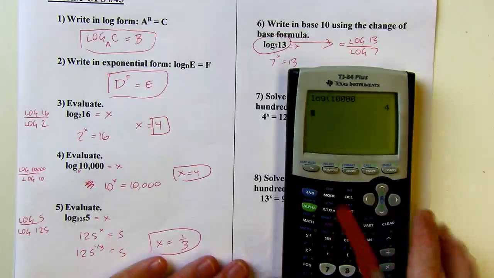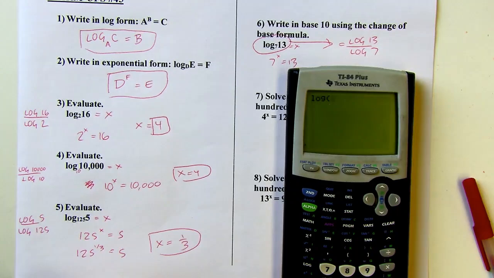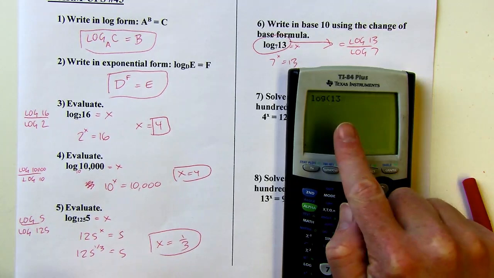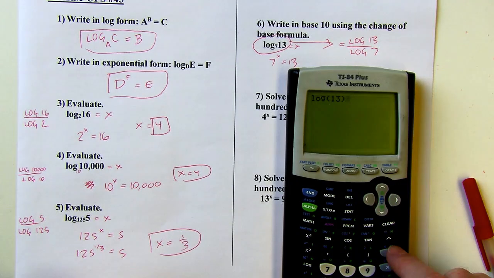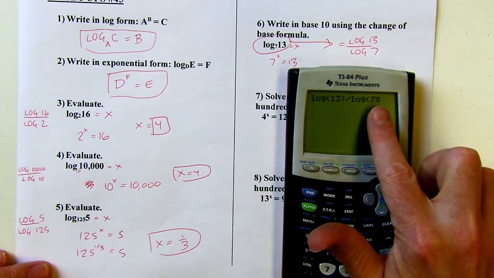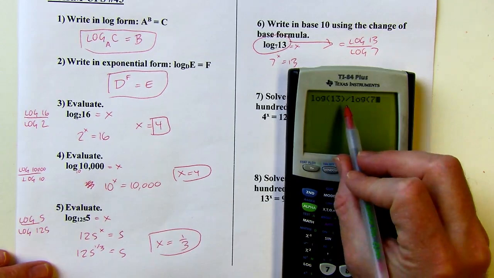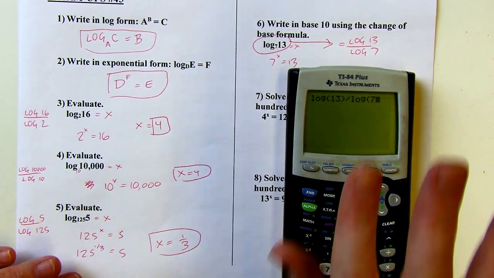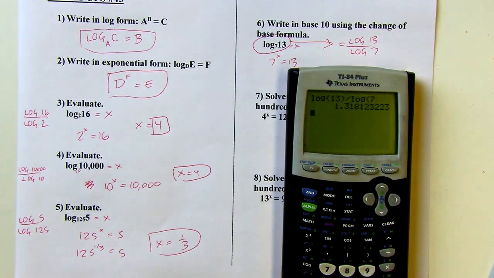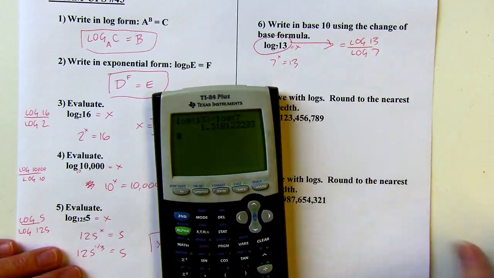Okay? And now I just type this into my calculator, log of 13, and close the parentheses. Otherwise, your calculator will get confused. So I close the parentheses and then divide that by log of 7. It doesn't really matter if you close the parentheses on bottom, but you've got to close it there. Otherwise, it'll take the log of 13 over log 7. We don't want that. We want log 13 over log of 7. And that gives me about 1.3, I'll call it about 1.32.